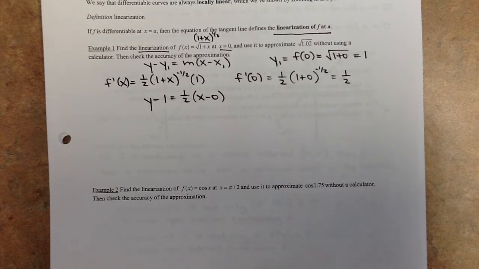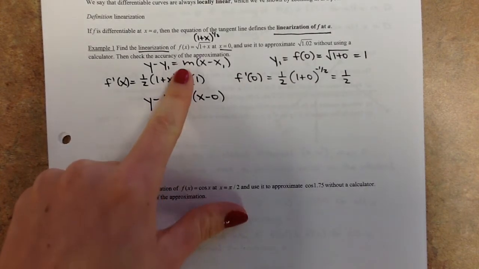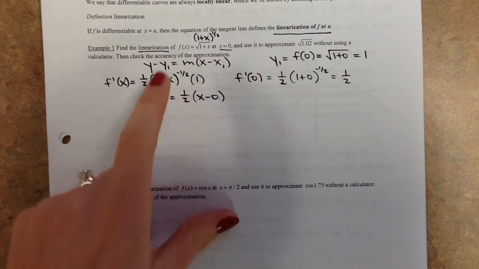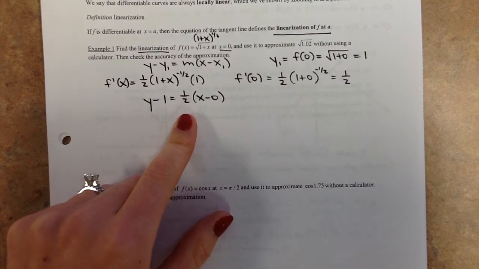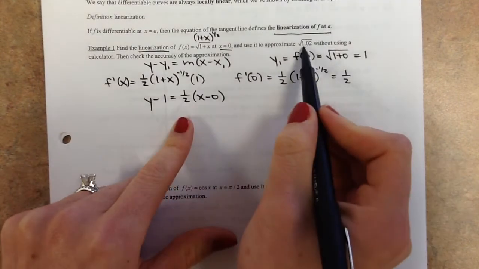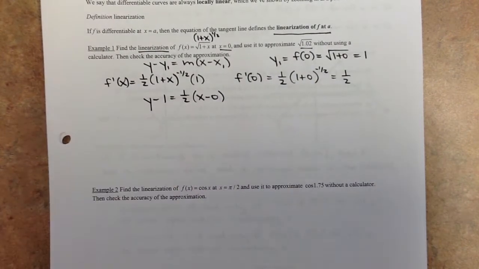Now this is something that's going to seem a little weird because we've gotten in the habit of leaving everything in point slope form, which is this form right here. And so normally if all we're coming up with is the tangent line, we would leave it like this. But eventually we need to answer this question: use it to approximate the square root of 1.02 without using a calculator. So we are going to actually turn it into slope-intercept form, which is kind of abnormal. We don't do it very much, but it's very, very quick algebra.